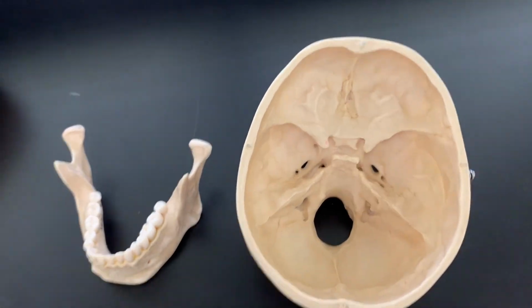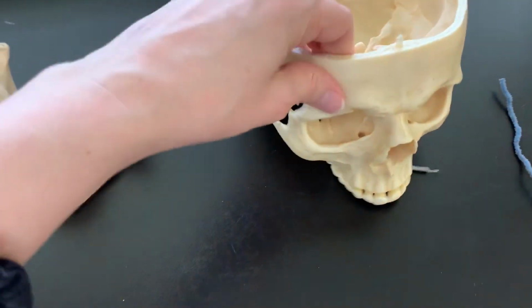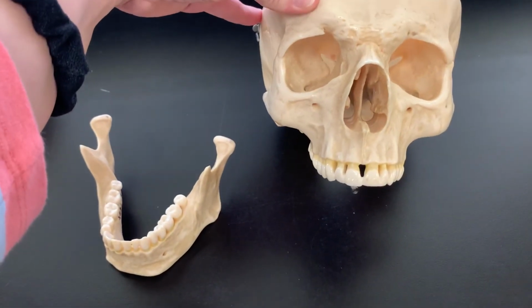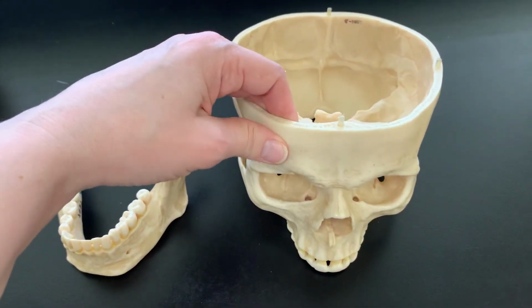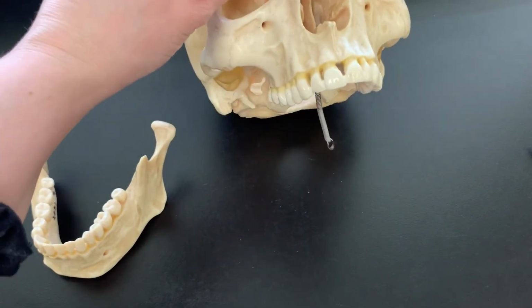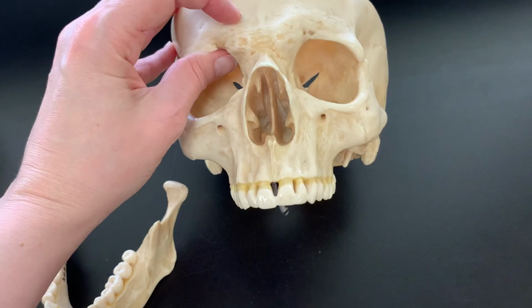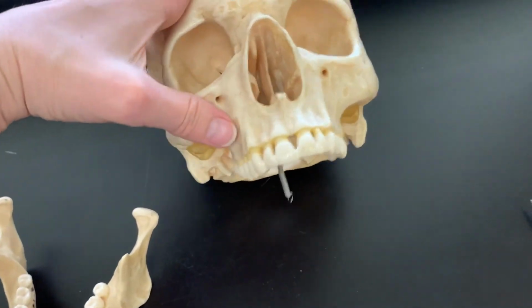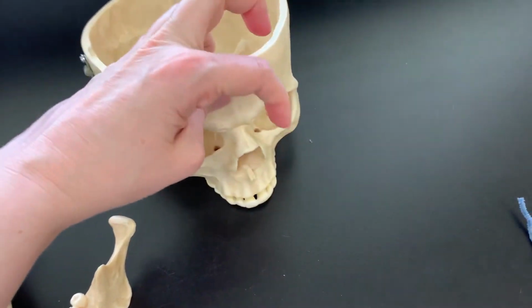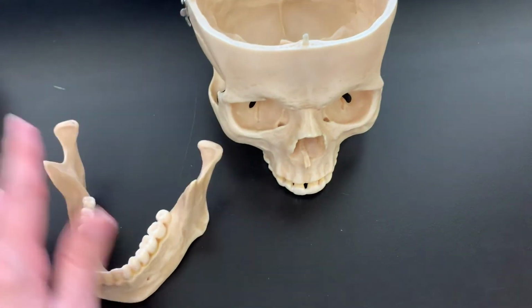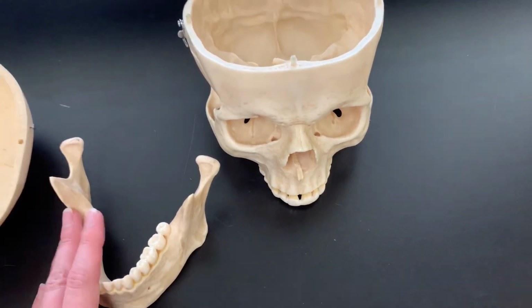So, all right, well, that's what I can think of then. I guess we haven't done the sinuses. The frontal sinuses will be right here in the frontal bone. The maxillary sinuses will be here and here in the maxilla. And the rest of them you can't see from here. You need a mid-sagittal for that.